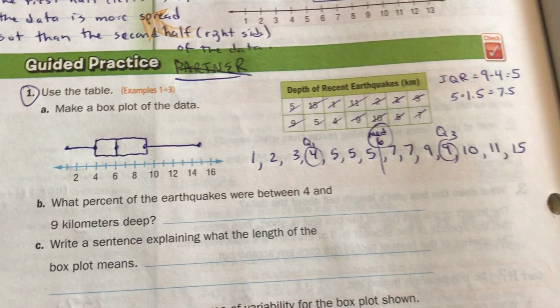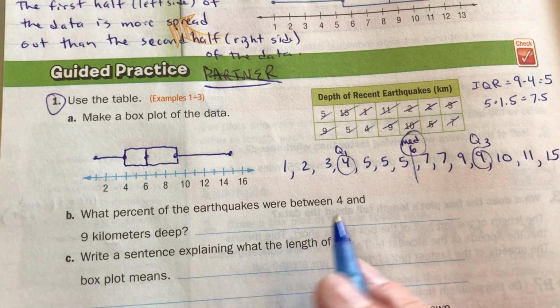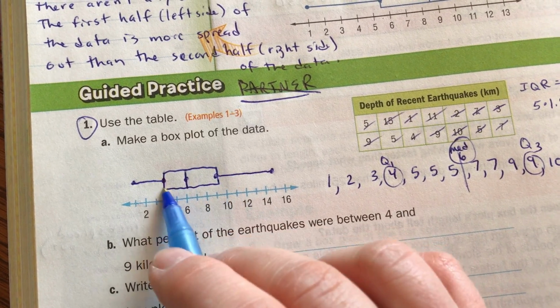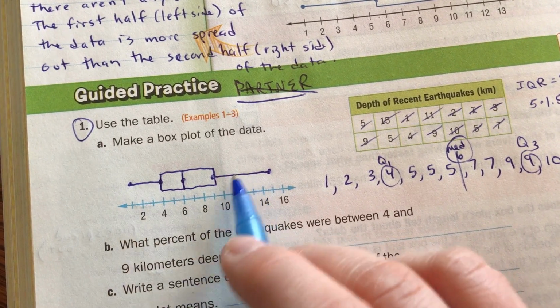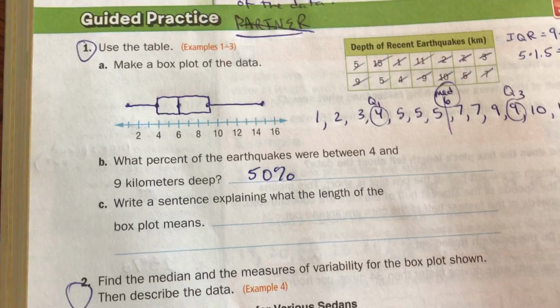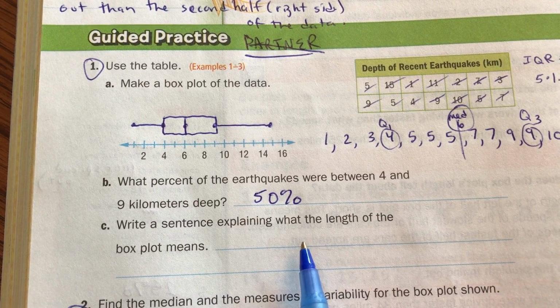Cool. Okay, what percent of the earthquakes were between 4 and 9 kilometers deep? 4 and 9. So what percent is this? That's 2 of the 4 quarters, so that would be 50%. And write a sentence explaining what the length of the box plot means.